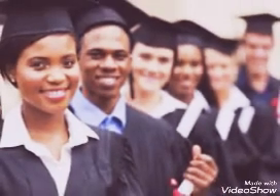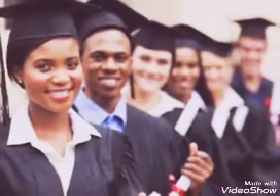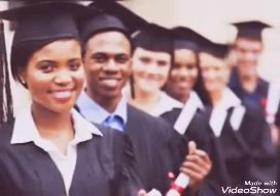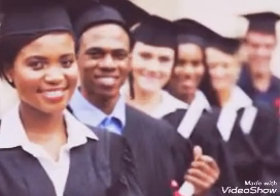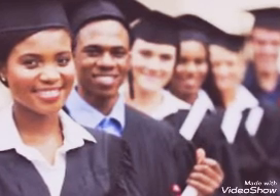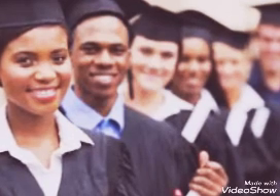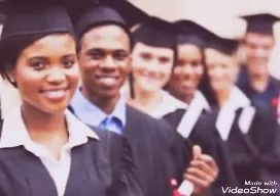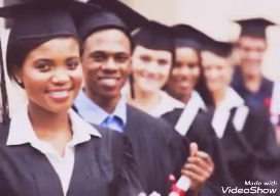Now let's talk about the properties of the soil. Physical properties of the soil. There are a lot of physical properties of the soil, some which have been taken into notice, and some that haven't been taken into notice. Number 1 is texture.